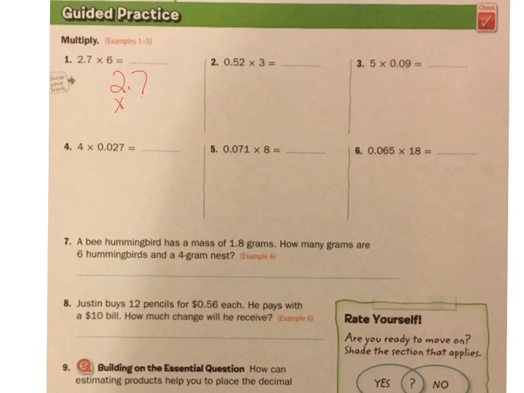2.7 times 6. I'm going to pretend the decimal's not even there for now. So 7 times 6 is 42. 6 times 2 is 12, plus 4 more is 16. So I get 162. Now I've got to worry about the decimal. I'm going to bring the decimal out, and I'm going to count how many times it comes out. One place value it comes out. So I start here and go in one place value, and my answer is 16.2.